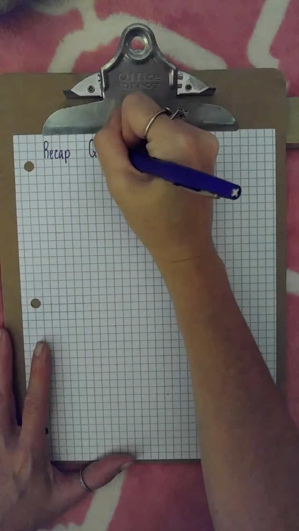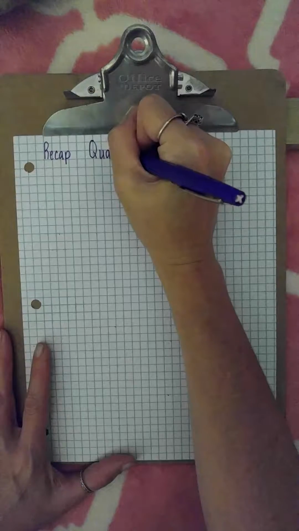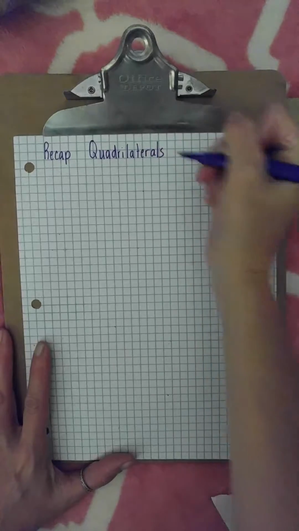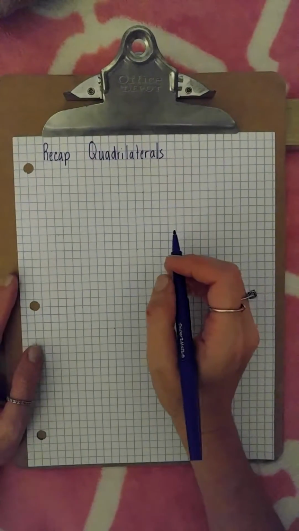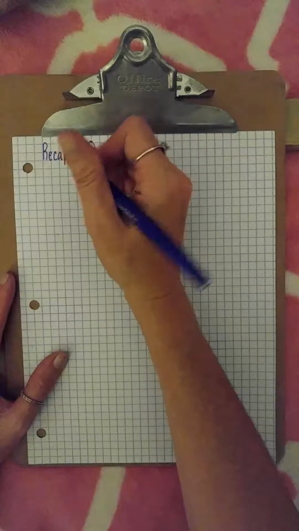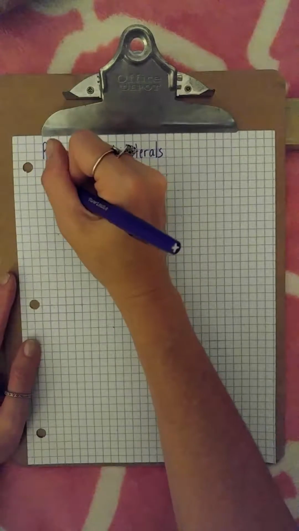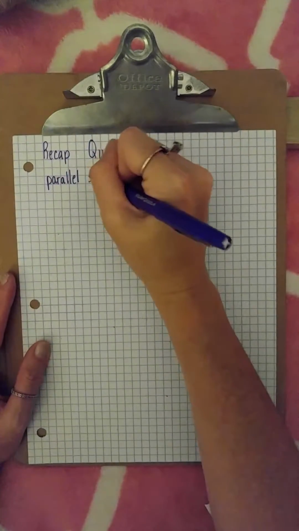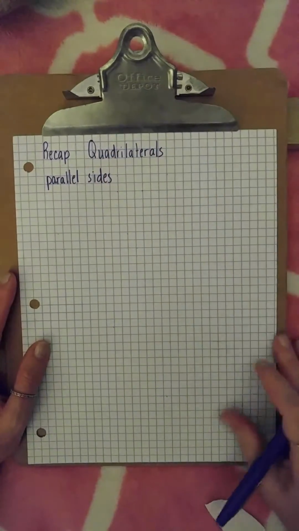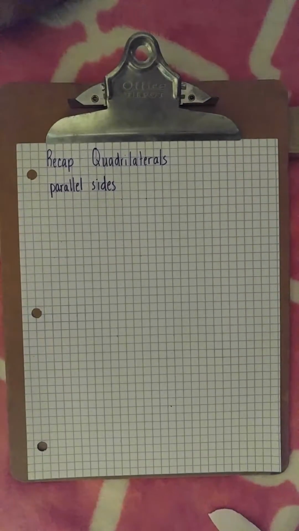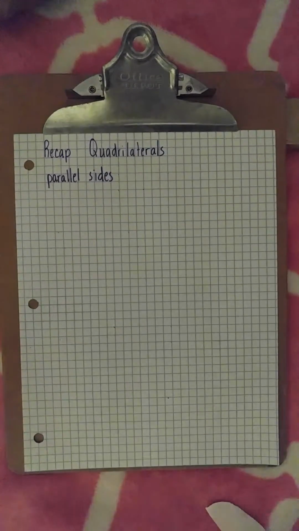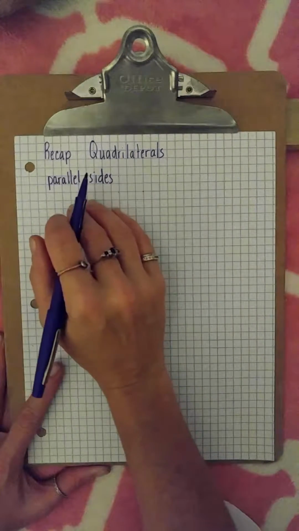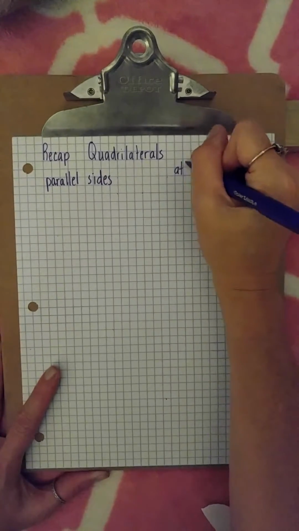This was the second part of our standards, being able to identify quadrilaterals, being able to identify 2D shapes by their attributes. Now, with quadrilaterals, most of the identification is through parallel sides. I did not do a video on lines, so I will do that in a little bit. That was actually taught by my sub, so I will do a video on lines in just a moment. But most quadrilaterals are identified by the attribute that we're looking for.